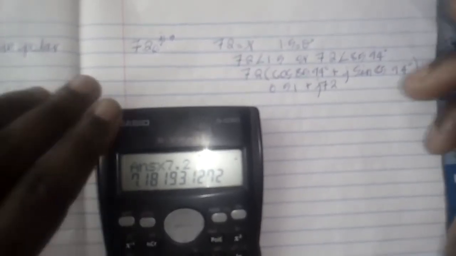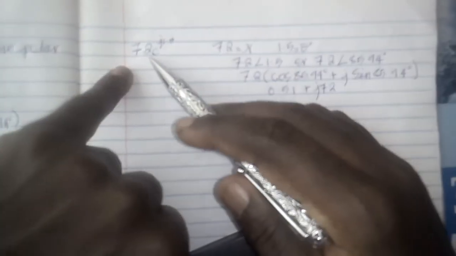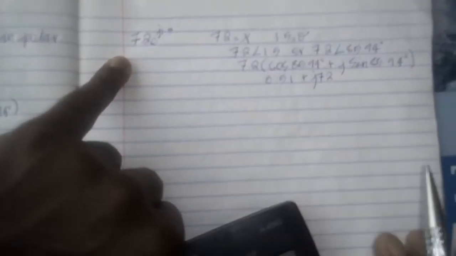Okay, so we have written this complex number from exponential form to rectangular form.